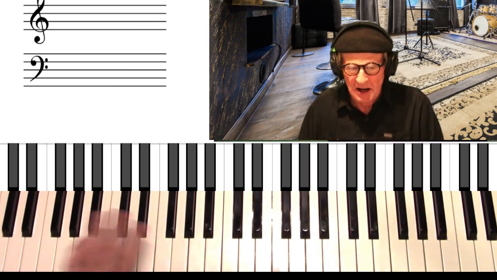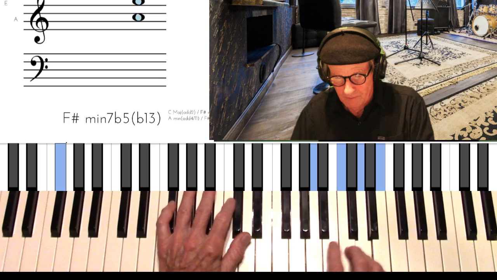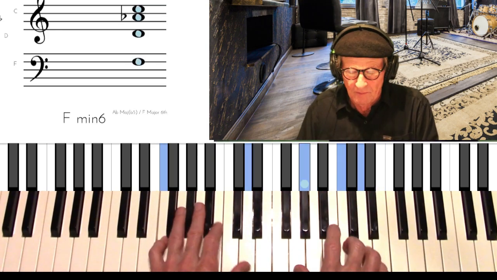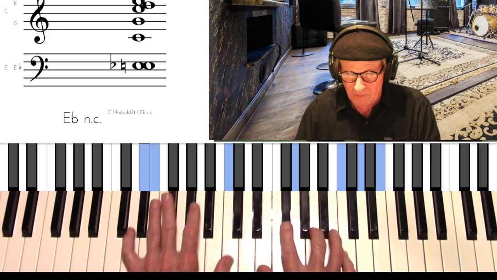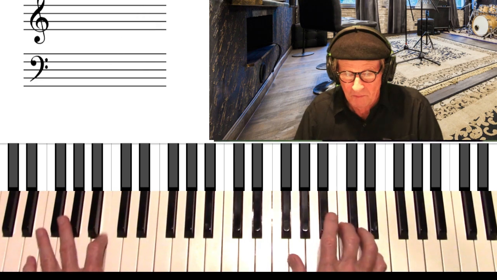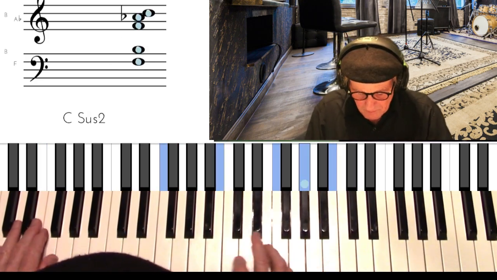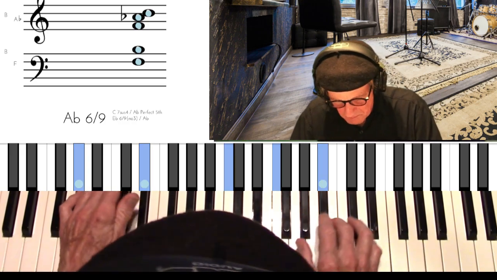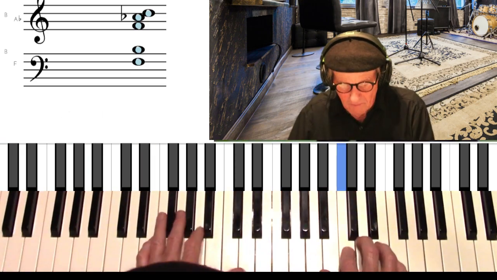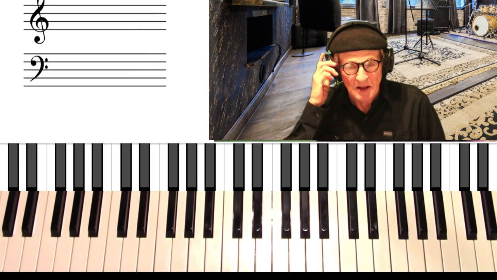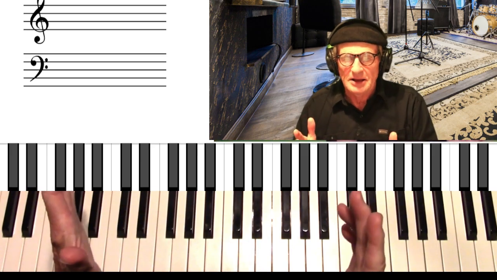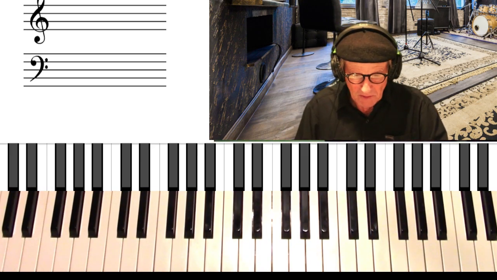That's a modern sound, you know. See, that's a modern sound. That's using the 6/9s instead of the dominant chords is another idea.